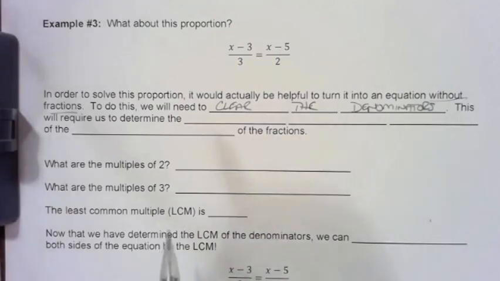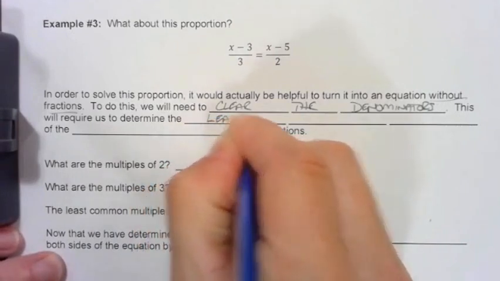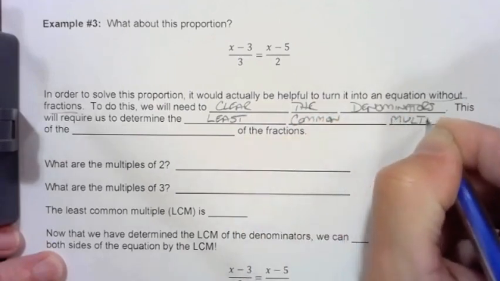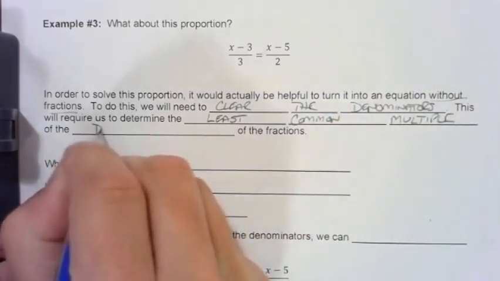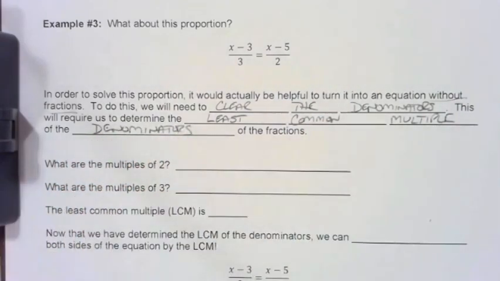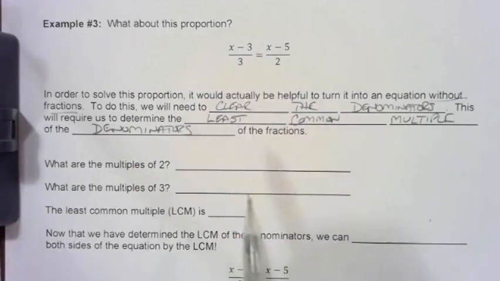In order to do that, this will require us to determine the least common multiple of the denominators of the fractions. I'm going to figure out the least common multiple of my denominators 3 and 2. Once I know that, it'll be easier for me to clear the denominators. So let's first figure out our multiples here.